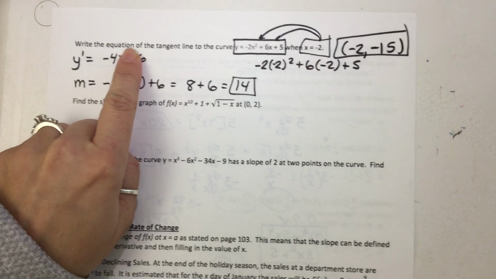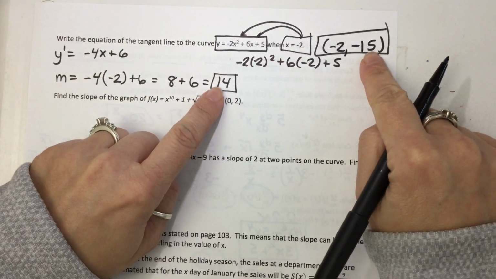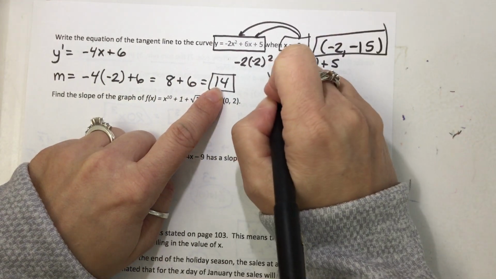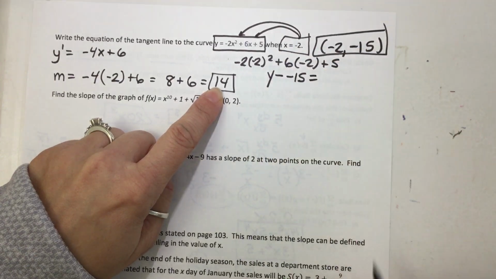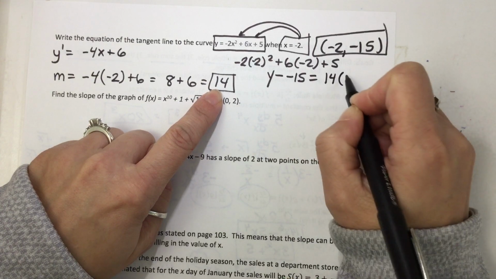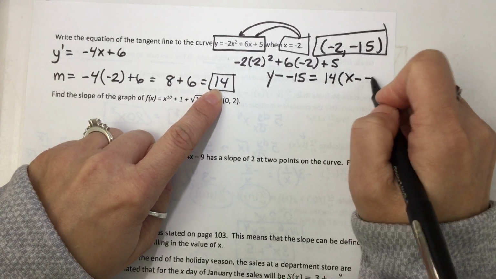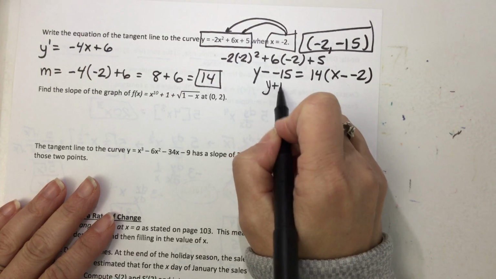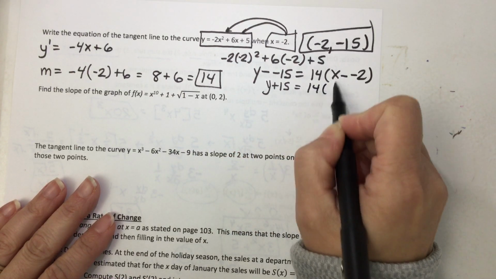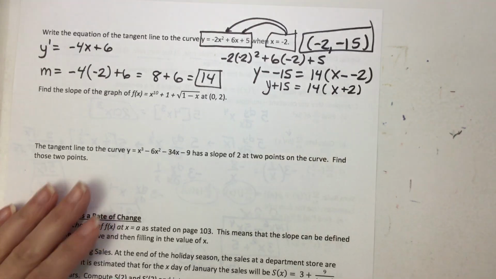Now, if I want the equation of a line, I have a point and I have a slope. So point-slope form, y minus the y value from the ordered pair, negative 15, equals m, 14, x minus the x value from the ordered pair, negative 2. Minus a negative becomes a plus. Here as well, minus a negative becomes a plus.